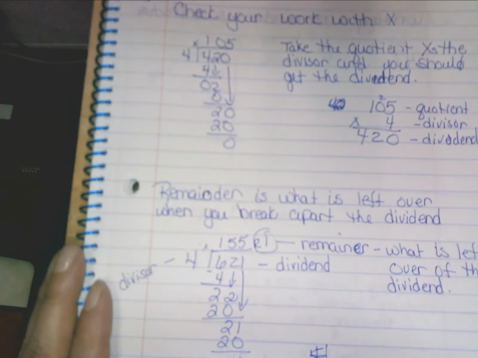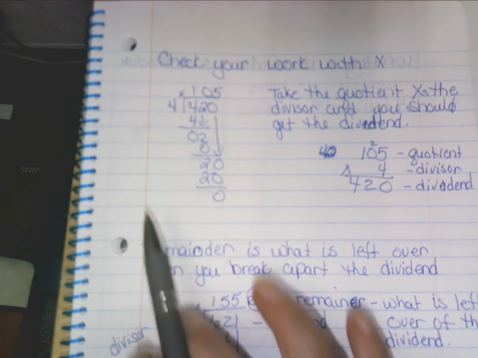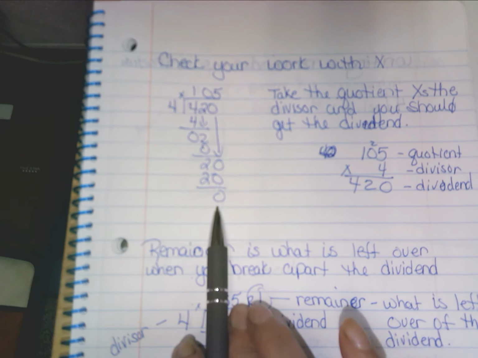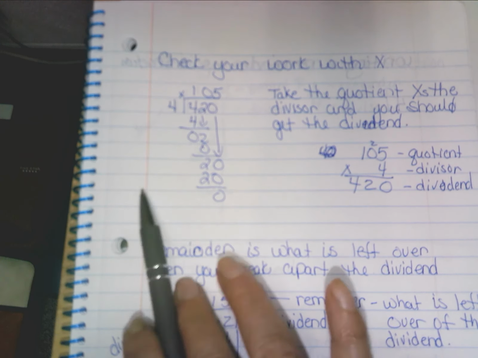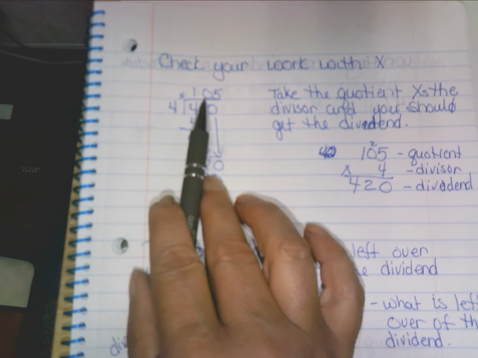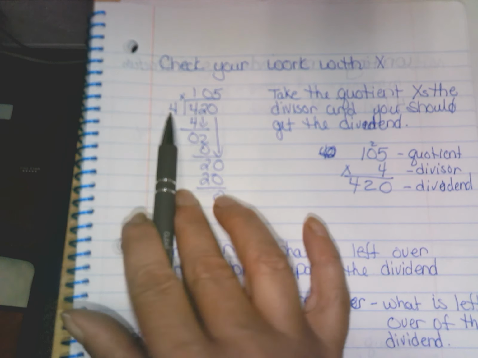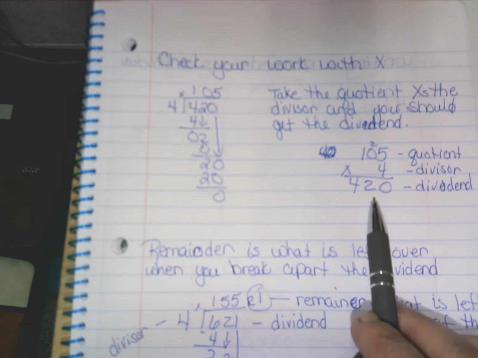Checking our work. Once we do a division, the inverse operation, or the opposite operation, of division is multiplication. So we can check our work. So here we have a division problem, and I want to check my work. When you check your work, you take your quotient times your divisor, and you should get your dividend. If you don't, there's a problem.